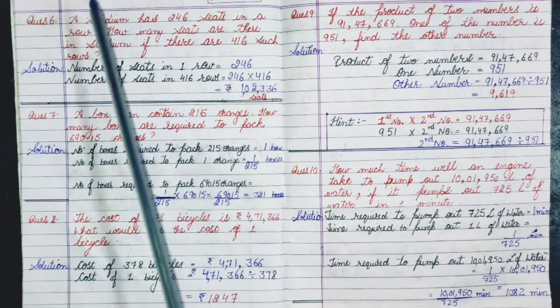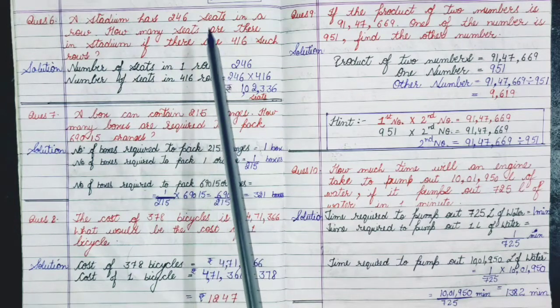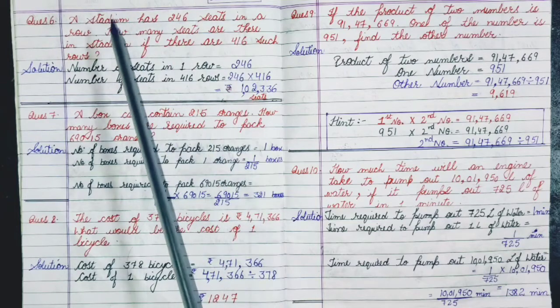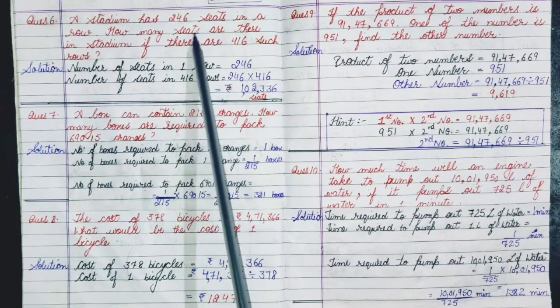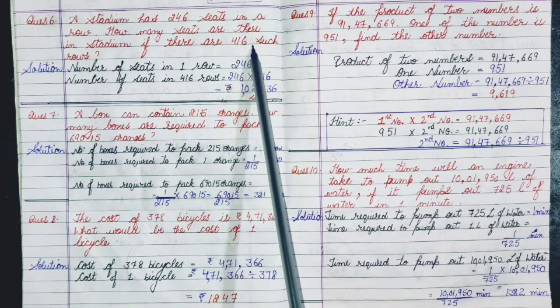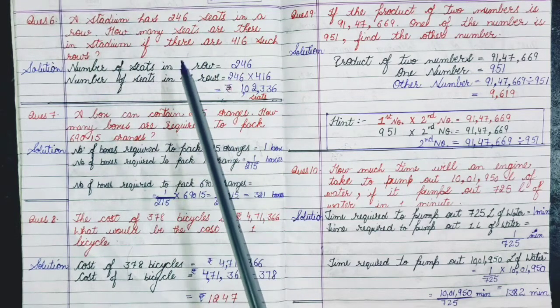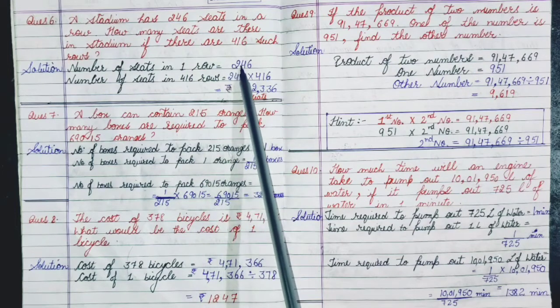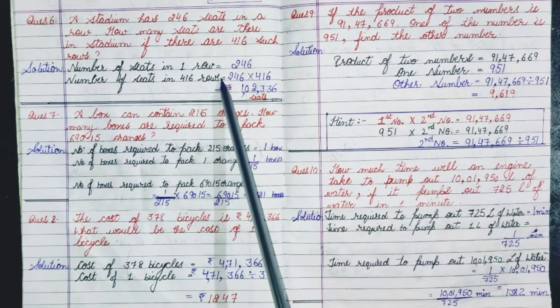A row means 1 row, means the number of seats in 1 row is 246 seats, right? We are required to calculate the number of seats in 416 rows. So class, 1 row's seats are given to us. We are required to calculate for 416 rows.